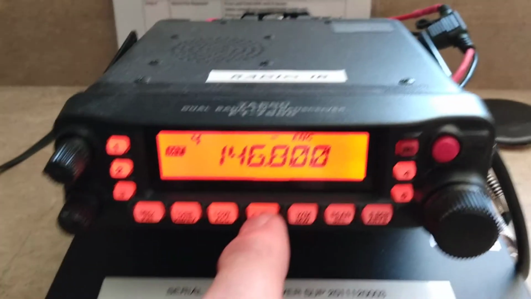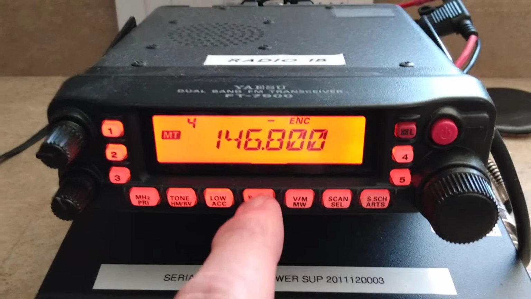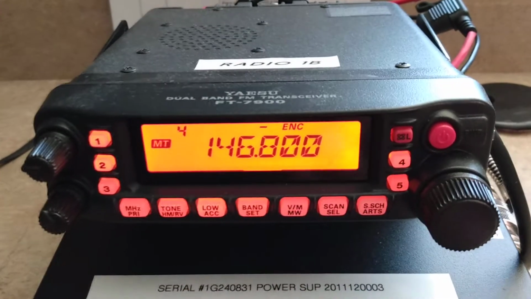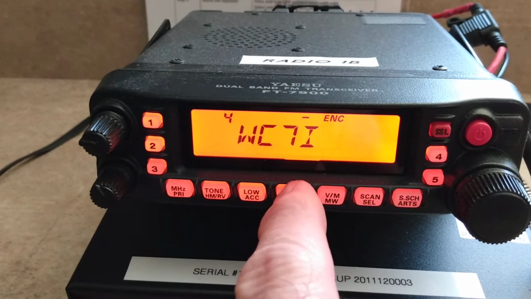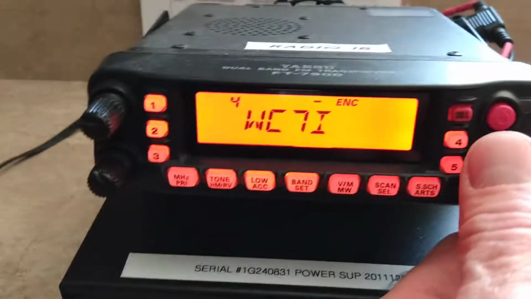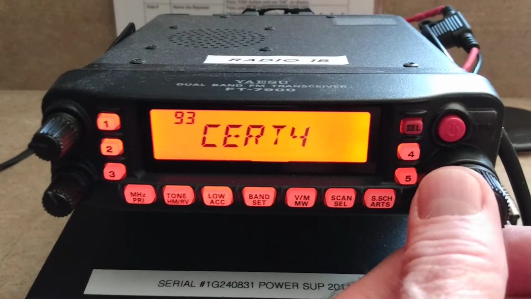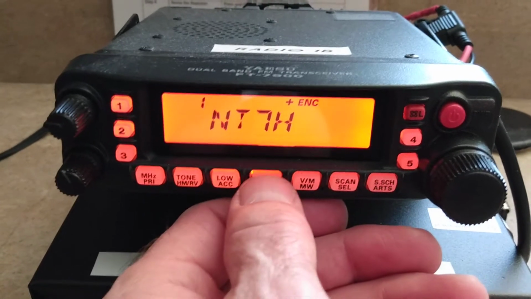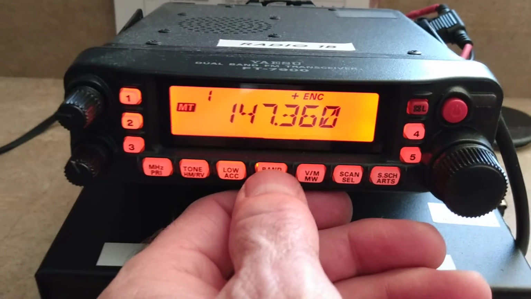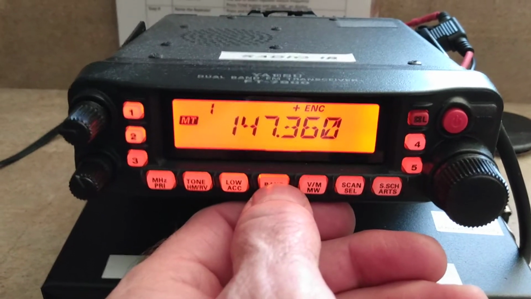And then the knob will take you up different frequencies. But I use that all the time, because sometimes I know the frequency more than I know, you know, WC7I is right there. Sorry, I can't see my own left hand. So usually this is on that. And if you want to know, are we on VHF or UHF? Well, we're on UHF or VHF here, okay?